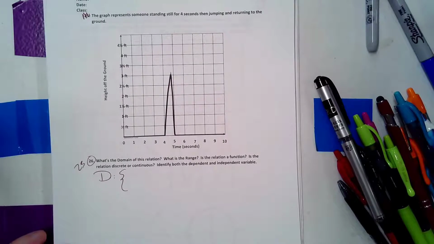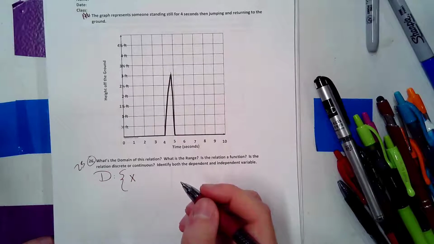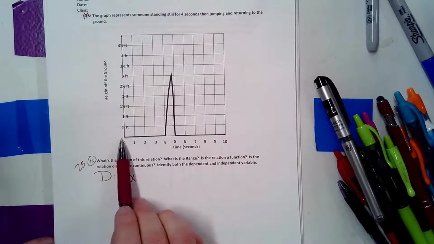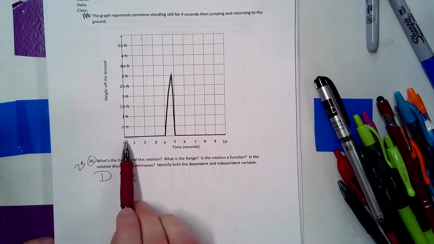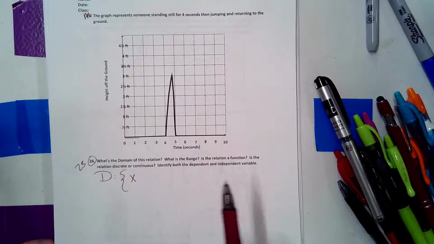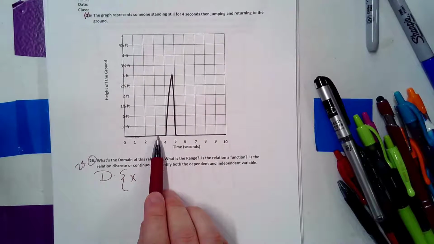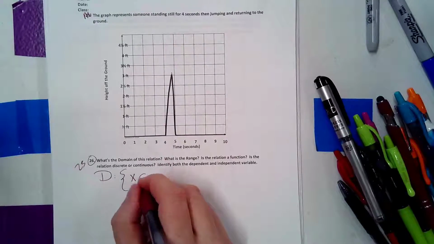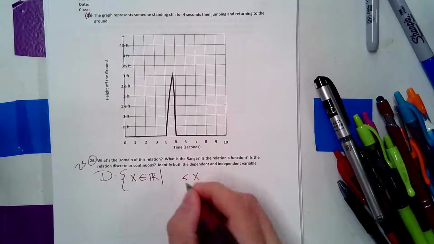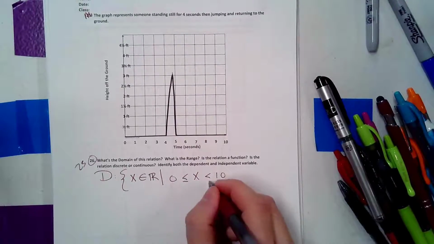So D, the domain, is going to be x values, right? Now, what set of numbers does x exist in? Look at x right here. That's this line right here. What values of x show up? 0 through 10. Just the counting numbers, or any number in between? Any number in between, right? Here's 3.14, right? That shows up. So x is any real number that is between 0 and 10, inclusive.